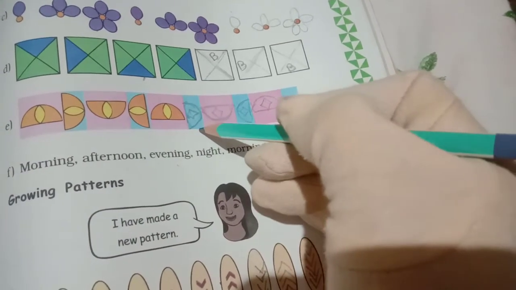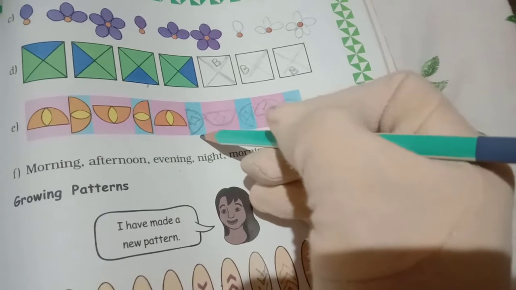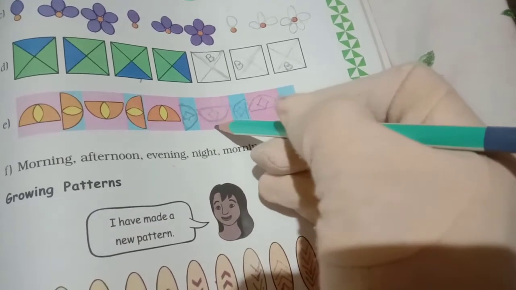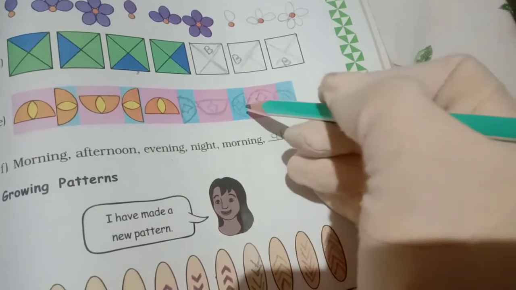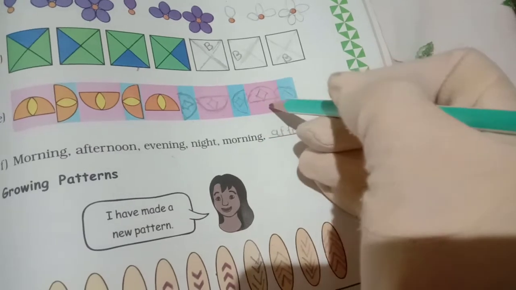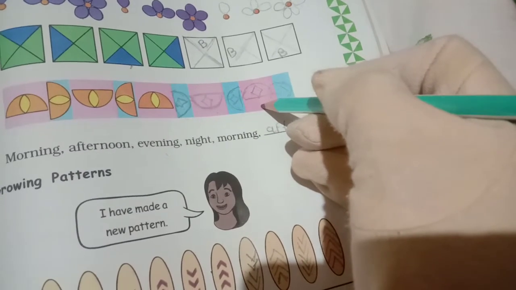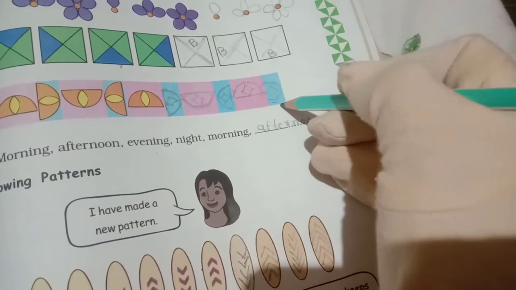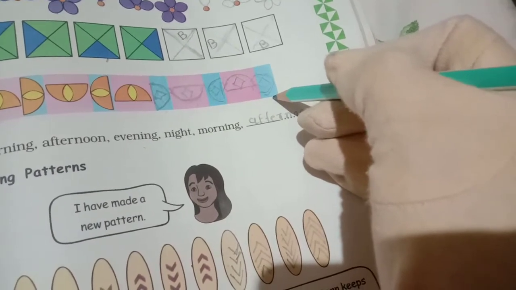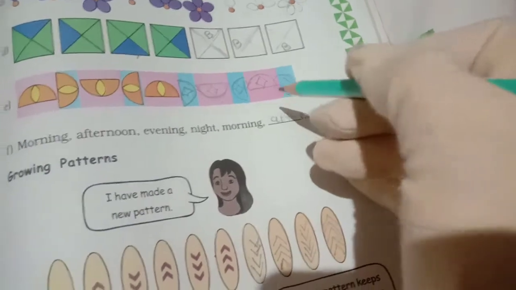So we have to draw in here right side, then here downside, and here we have to see left side. Now here we have to see upward side, and here left side.